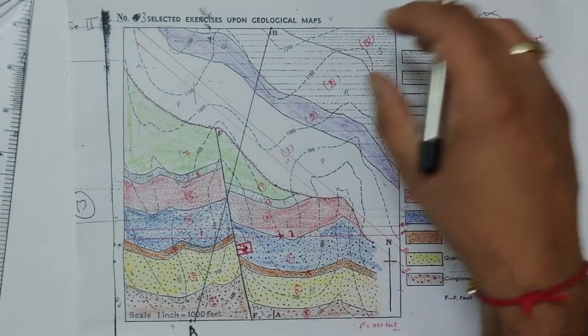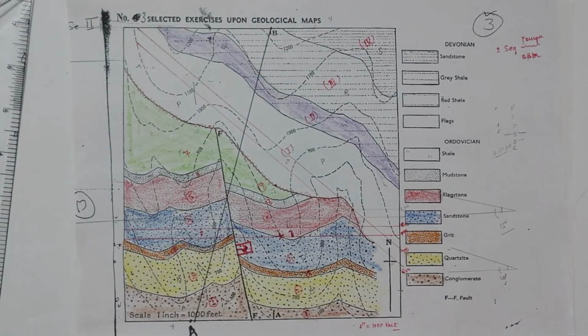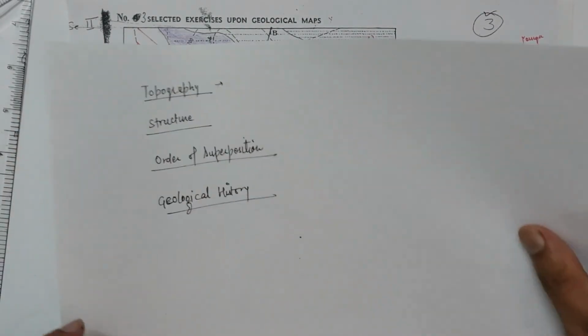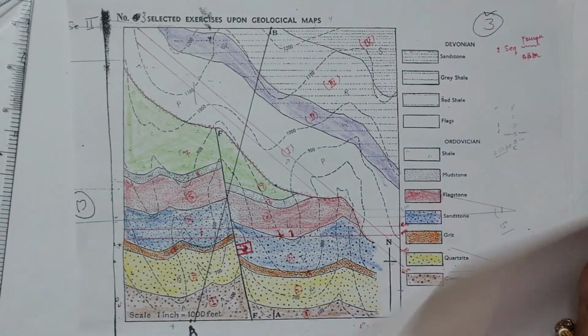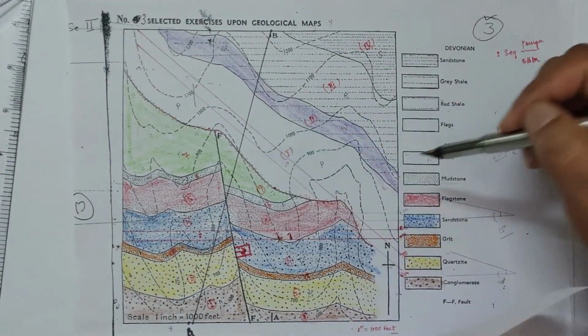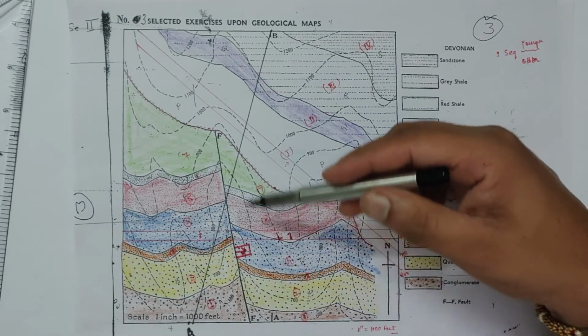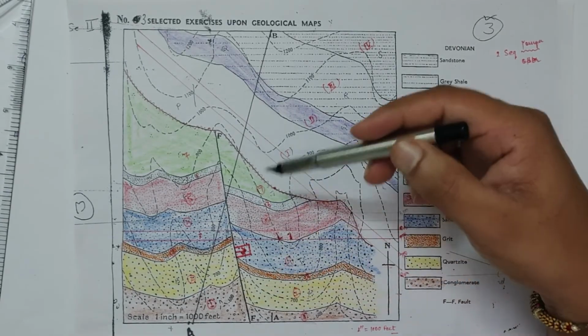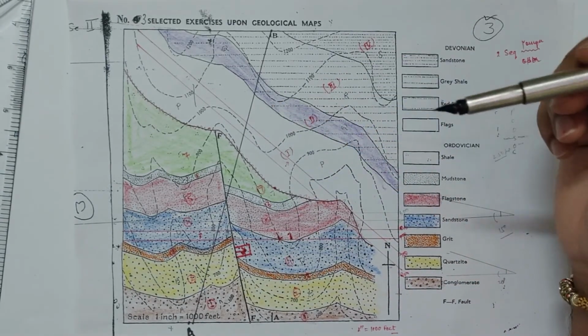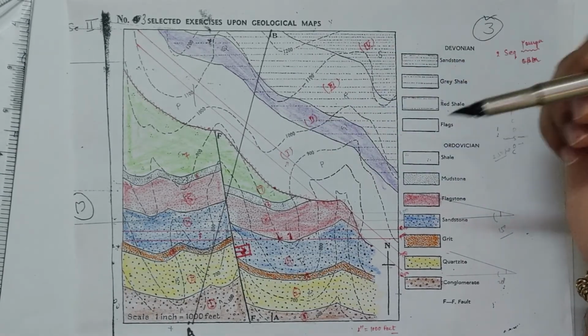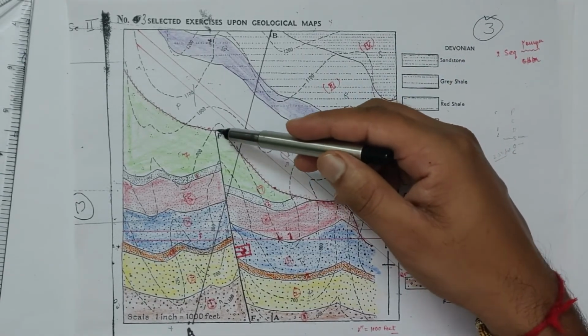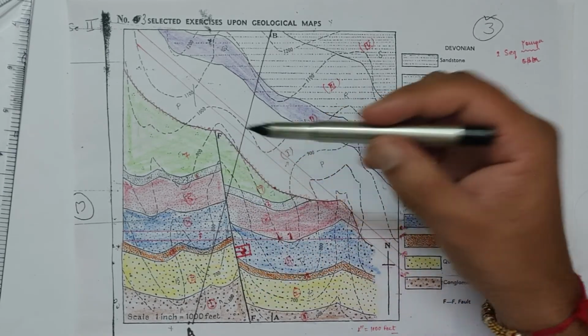And in the structure there are two sequences. They are differentiated by an angular unconformity. Older sequences consist of 7 simple dipping beds which is faulted. A vertical fault is present over there, and the younger sequences consist of 4 simple dipping beds. And older sequence is also characterized by presence of a fault, that is a pre-unconformity fault.